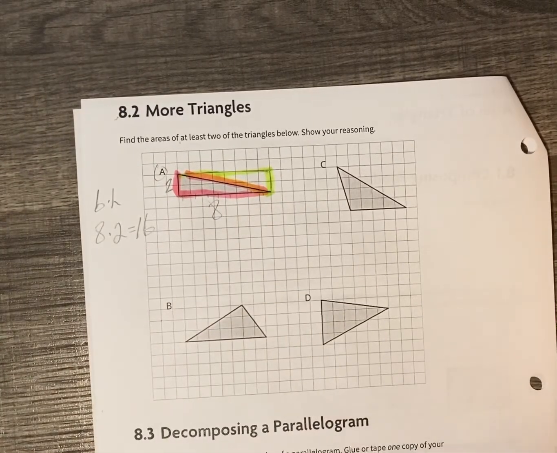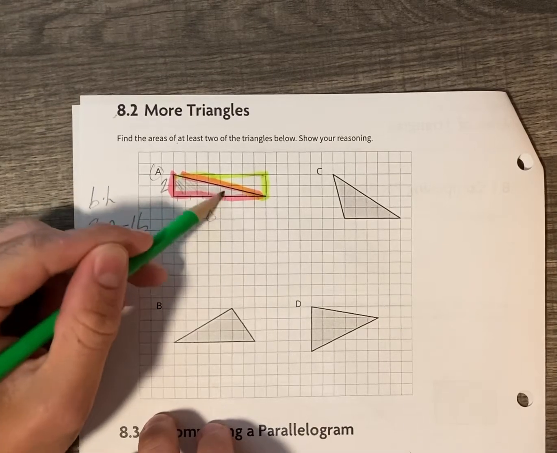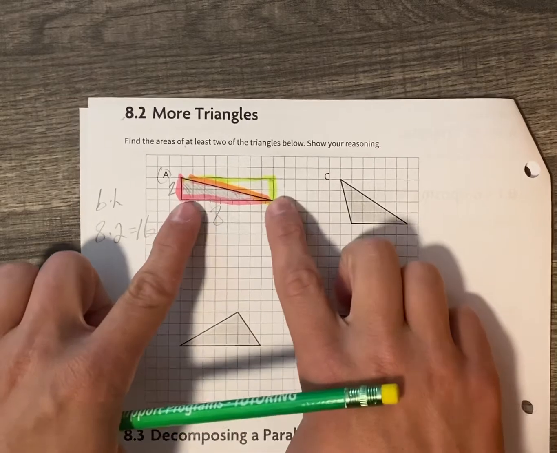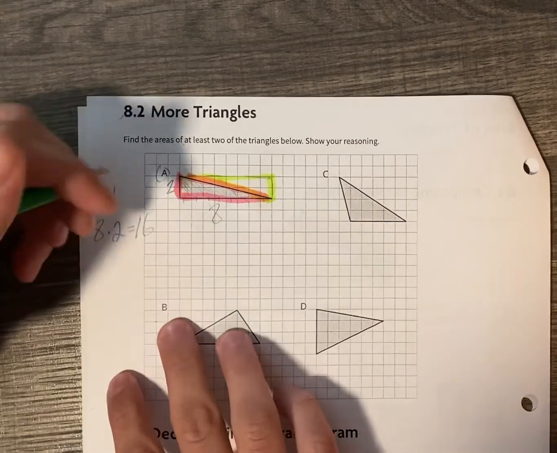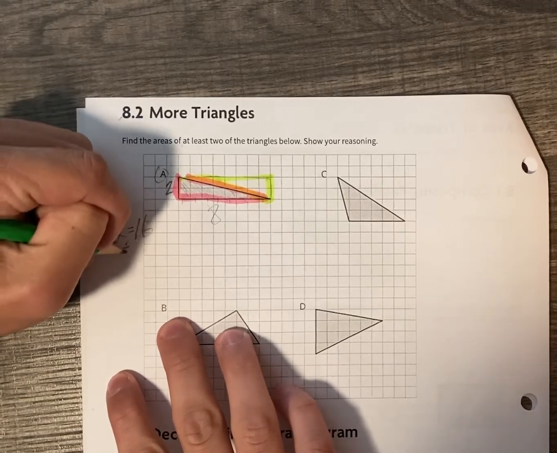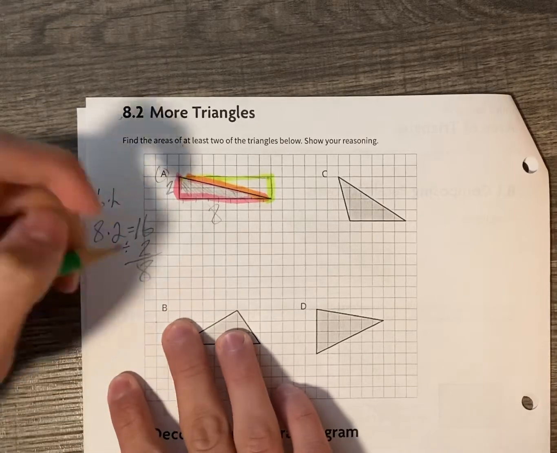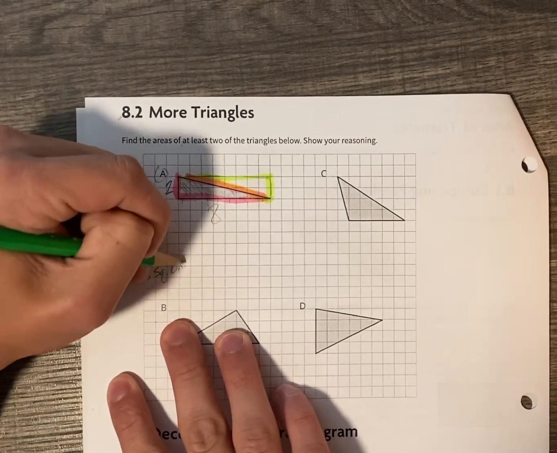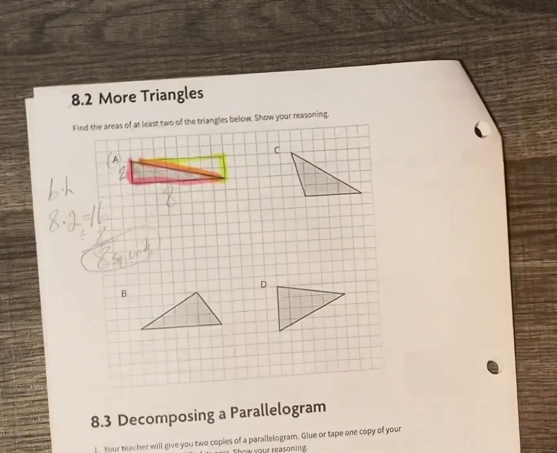But for our purposes here, we're looking for the shaded region, which is just this triangle here. So I want you guys to notice that there are 2 triangles and we're looking for just one. So we're actually going to divide this by 2, do 16 divided by 2, and that leaves us with just 8. And so our answer here would be 8 square units, okay? So that's one way to do one like that.